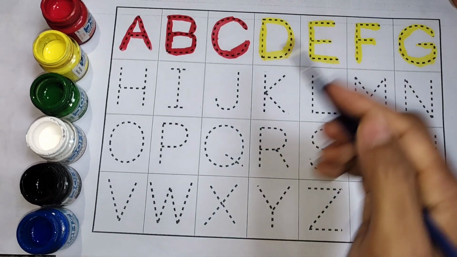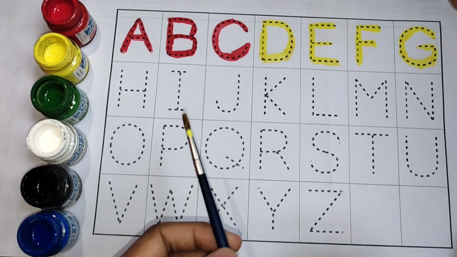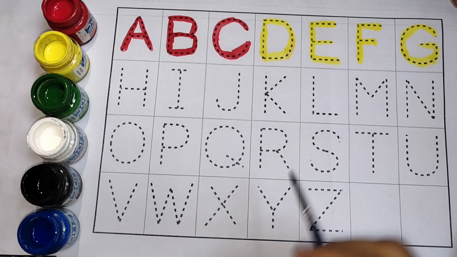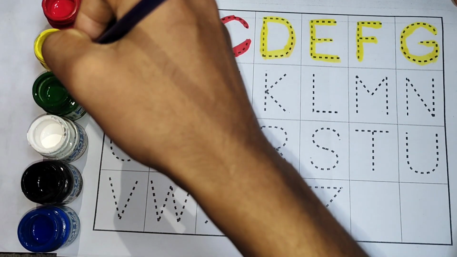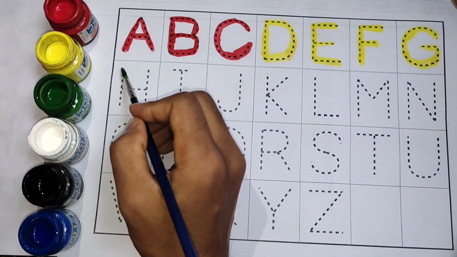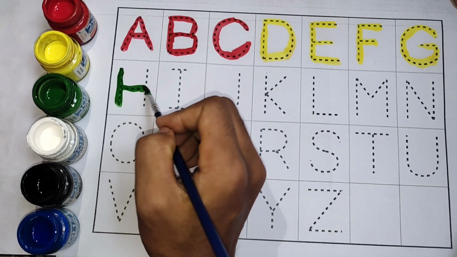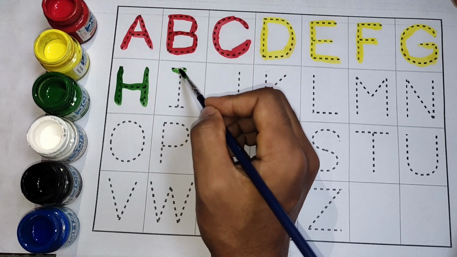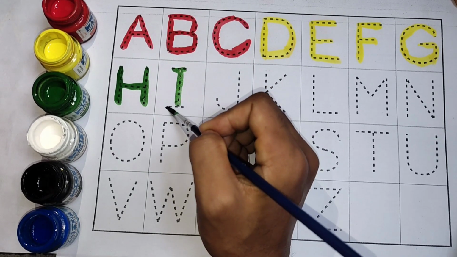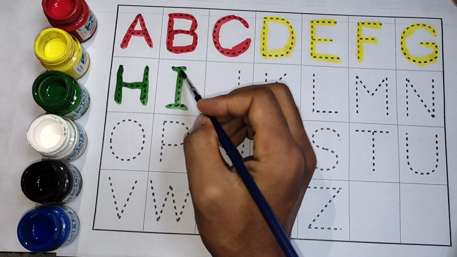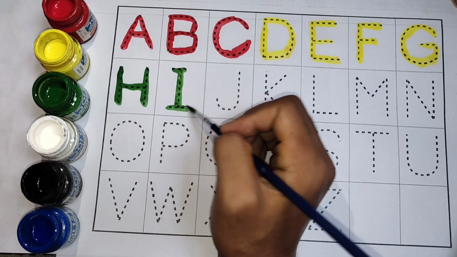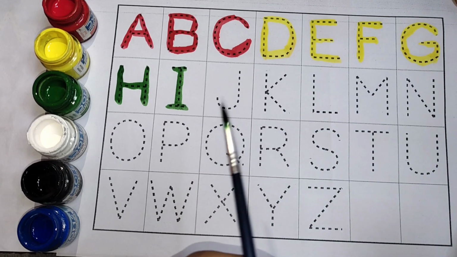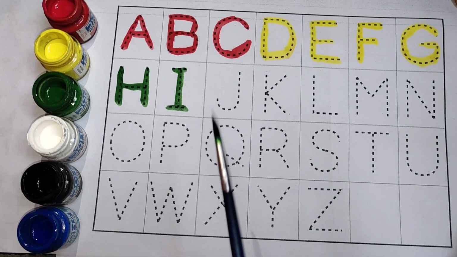Kids, now we are coloring H. H for hand, and we use green color. So kids, now we use green color and draw H. The next one is I. I for ice cream. Kids, now we are coloring the letter J. J for jackfruit, and we use white color.